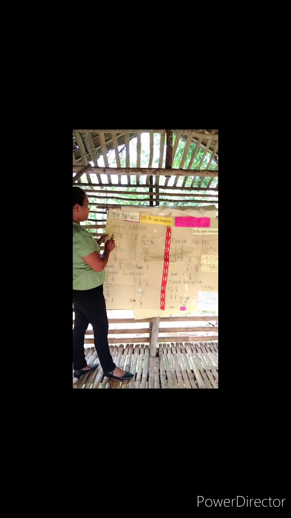So, class, to solve the similar fraction in addition, first step, of course, copy the given fraction. Second step, add the numerator. 5 plus 1 is equal to 6.